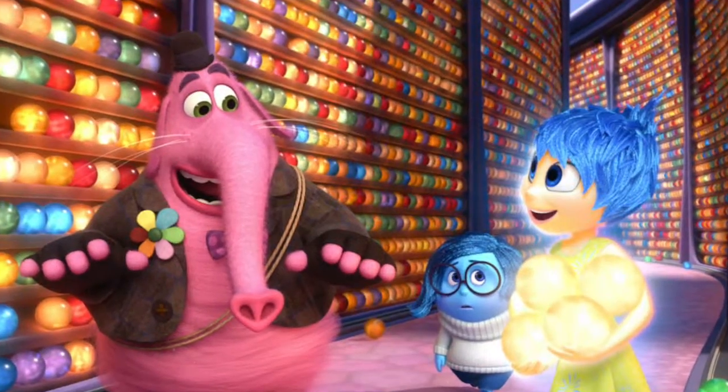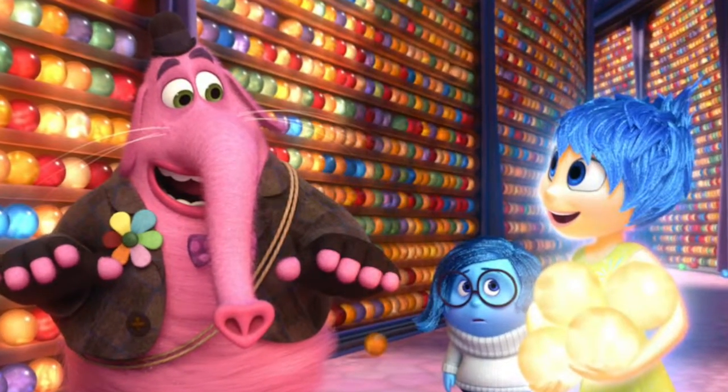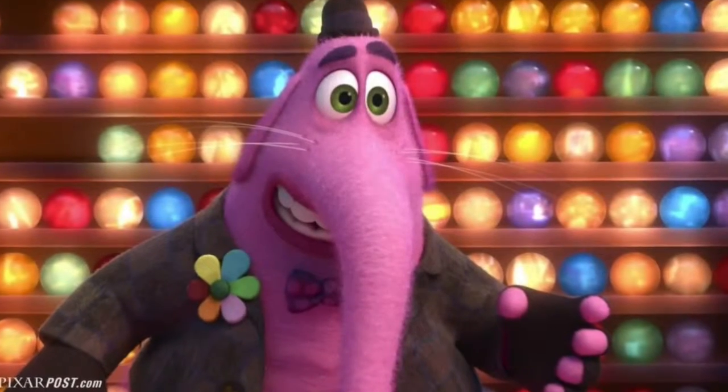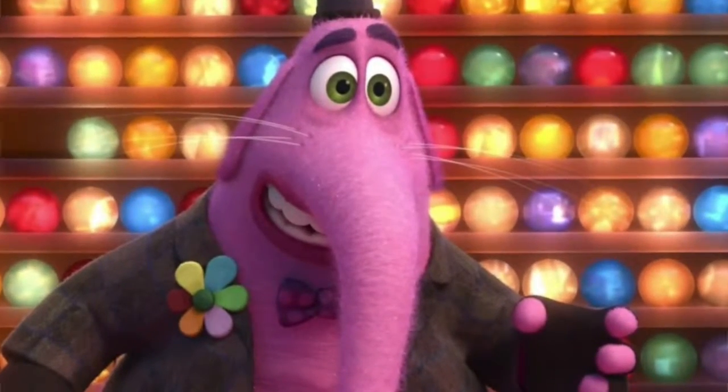Okay, so the theory is, when Joy and Sadness first find themselves not in the headquarters, they're looking for the memories, and this is when they find Bing Bong. And at this point, Bing Bong has his brown jacket, and on the brown jacket there is a little flower, and it has 6 petals around it. And the 6 petals represent the other 5 emotions, and they were all the colour of the emotion.